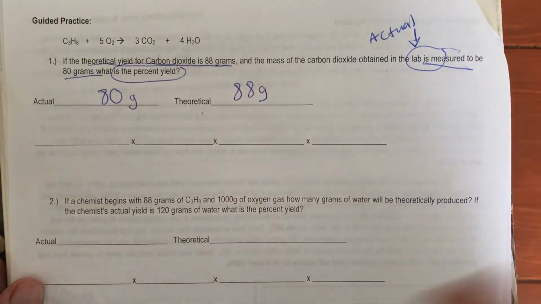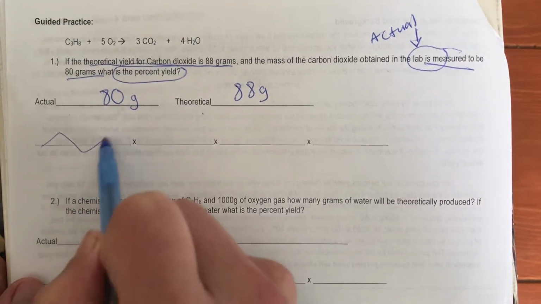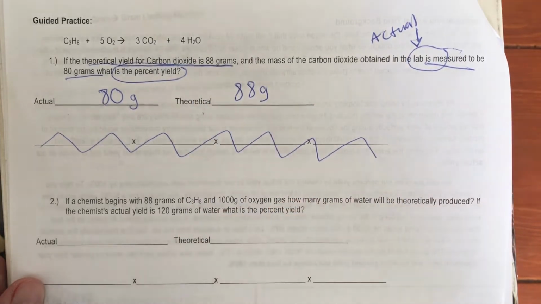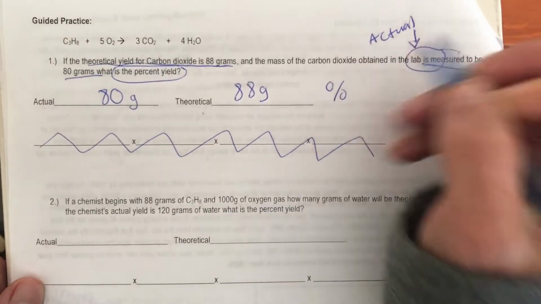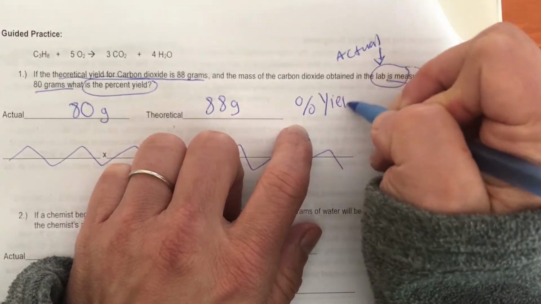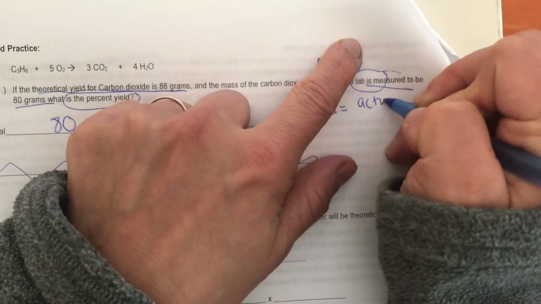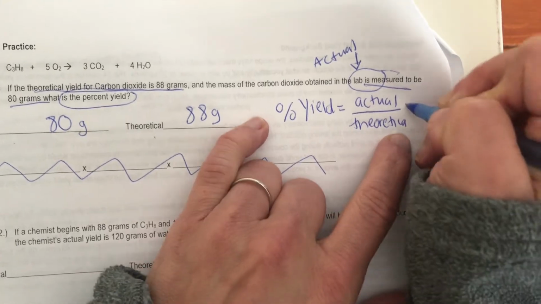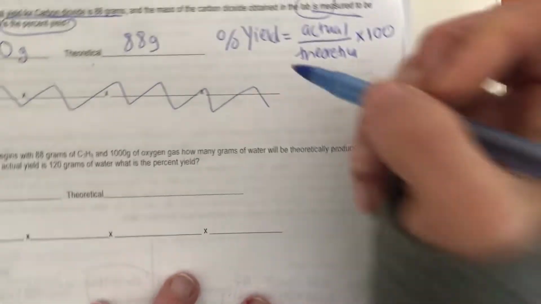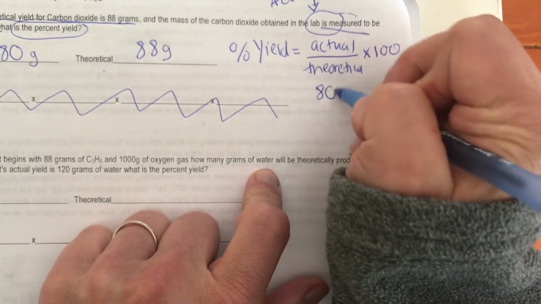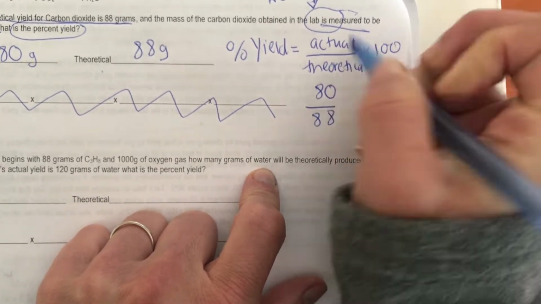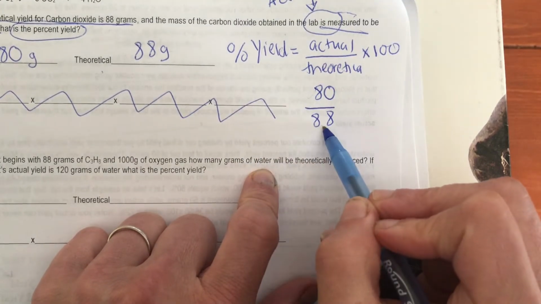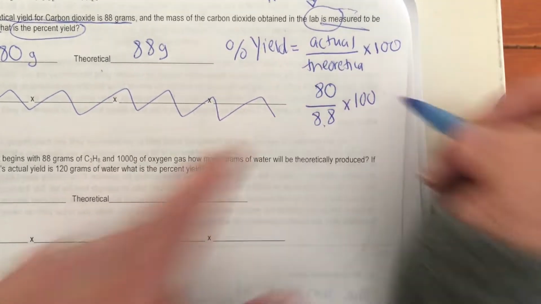So we actually have all the information we need to calculate percent yield. We actually didn't need to do a calculation here to find theoretical yield because that was just given to me in the problem. So remember that percent yield is equal to the actual over the theoretical times 100. So this problem's super easy because all we got to do is 80 divided by 88. So I did my actual yield divided by my theoretical yield times 100.